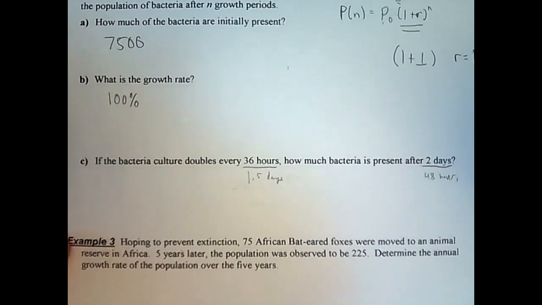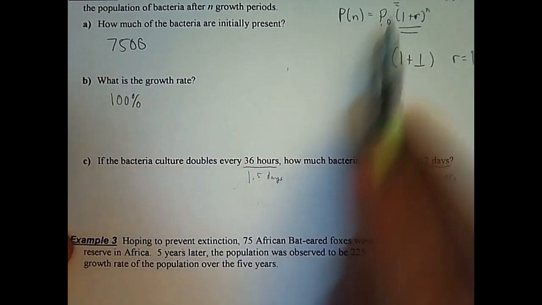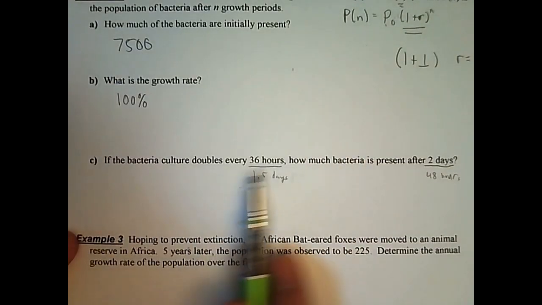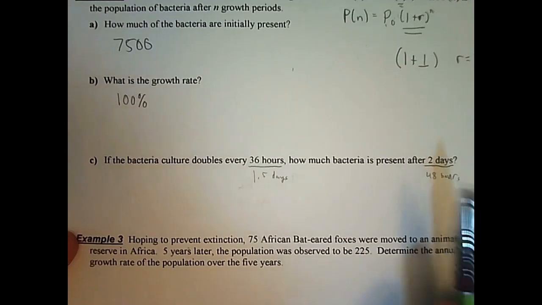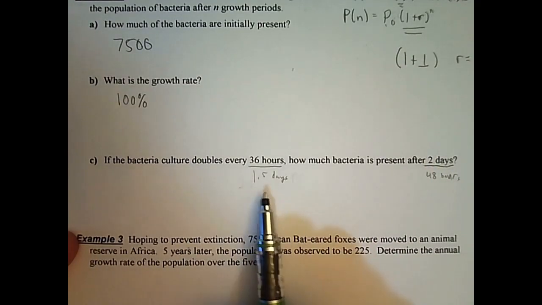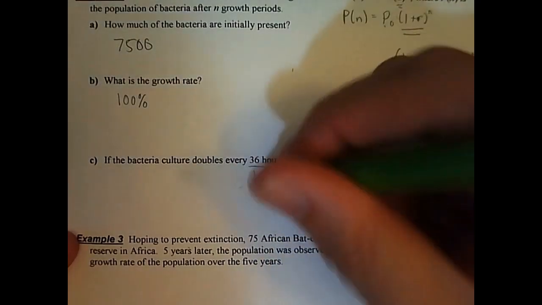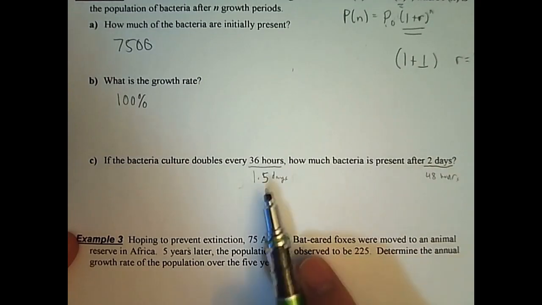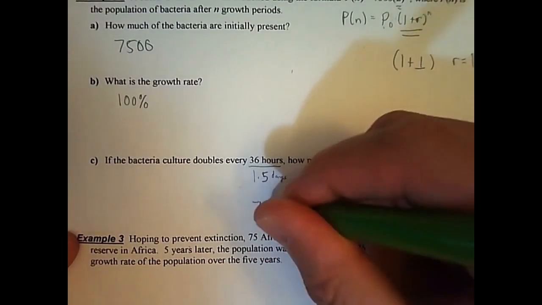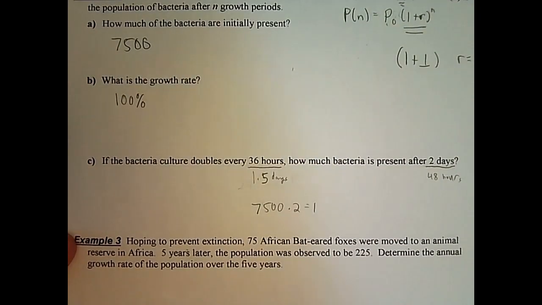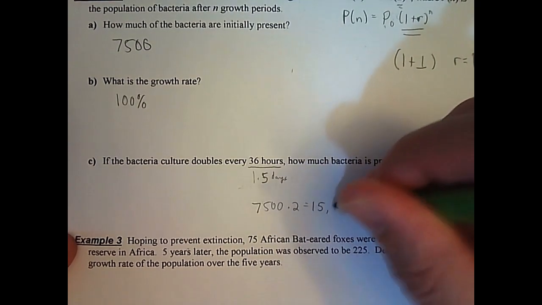But for our equation, if we have 7,500 as our initial amount and it doubles every 36 hours, how much is after 2 days? So if it doubles every 1.5 days, and it's been 2 days, then it would only double once. So I would just do 7,500 times 2, again just to keep it simple, which of course I know how to do, I know the answer, but for some reason I got to double check. Doesn't hurt to do that.